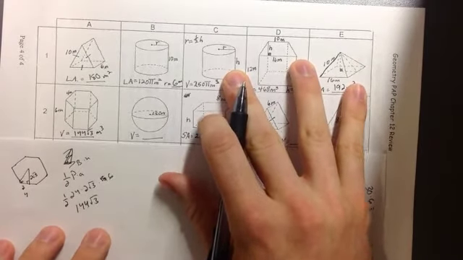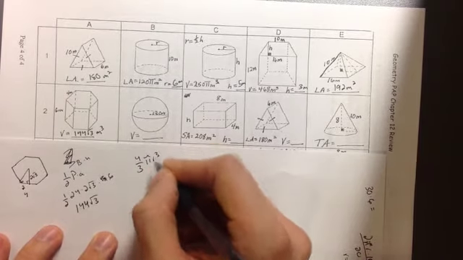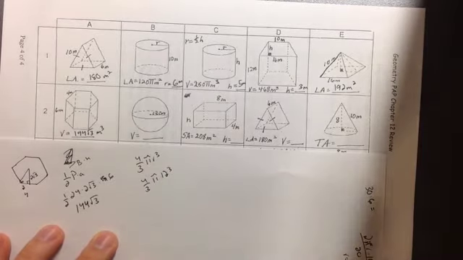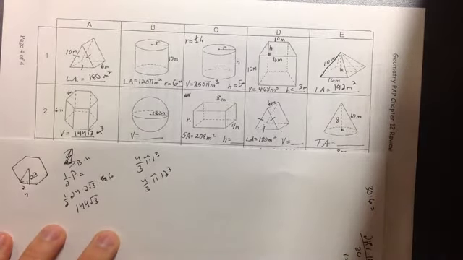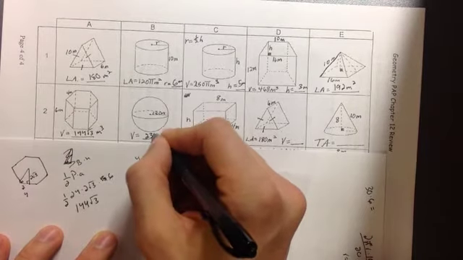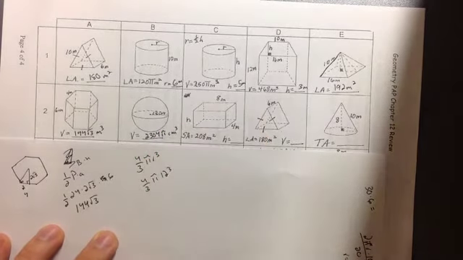I've got volume for my sphere, 4/3 pi r cubed. That gives me 4/3 pi 12 cubed. Punching that out, 12 cubed, and then I'm going to go 4/3. That's going to give me 2,304 pi centimeters cubed. Don't forget those units.